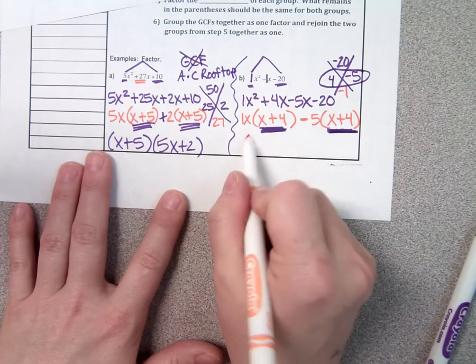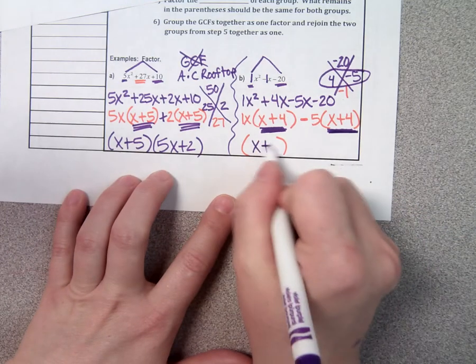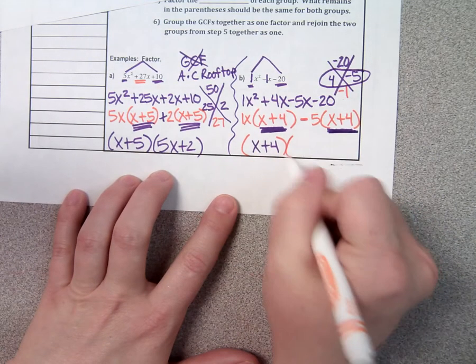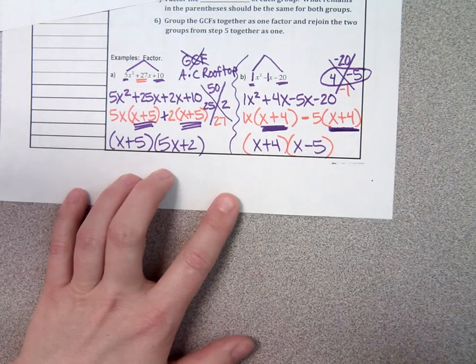Okay, and then the final step. What goes in one of your sets of parentheses? x plus 4. And what would go in your other set of parentheses? x minus 5. Or 1x minus 5. It wouldn't really matter.